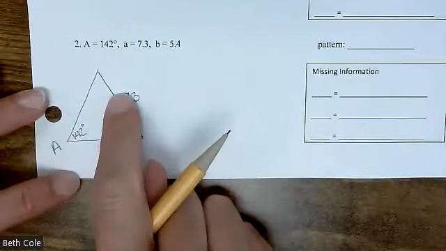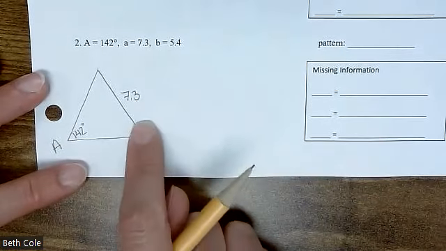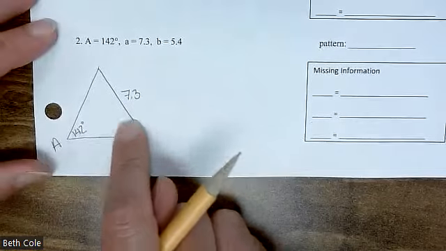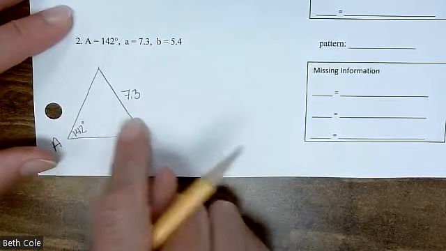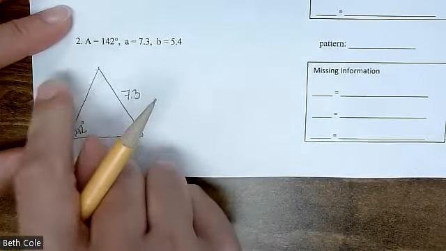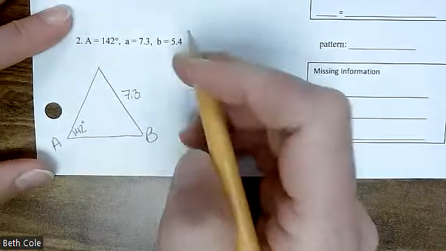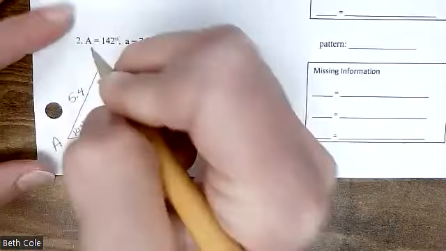So we had big A and baby A. Now the next one you want to do is the bottom right, but you don't have another angle. What's the side that you were given? Because you want to put that across from there. B. So I'm going to make this big B. Little b, 5.4 goes across from that.